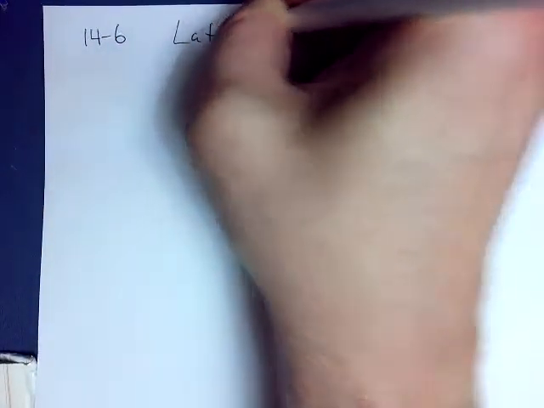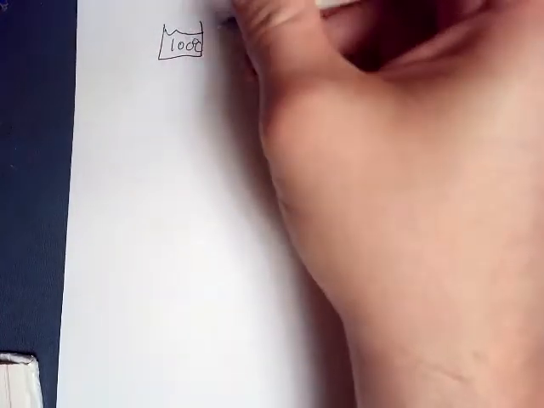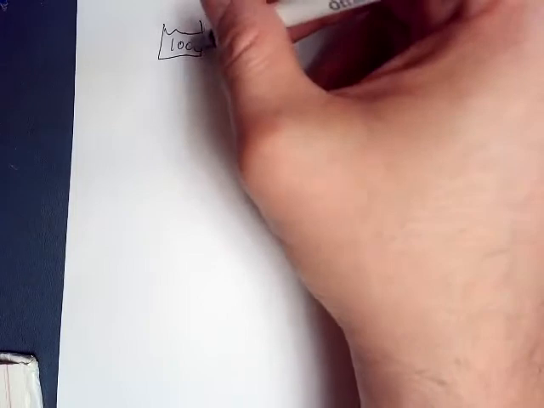Okay, now we're into the latent heat, so I'll just write that here, latent heat. This is not heat that goes into a temperature change, it's the heat that goes into the phase change of the substance. So it has to be treated a little differently, because let's say you get water up to 100 degrees Celsius, and we say that's the boiling point, but it doesn't all evaporate or boil at once. In fact, if you turn the heat off, it'll stop boiling, right?